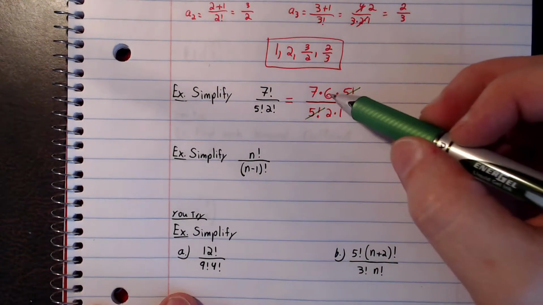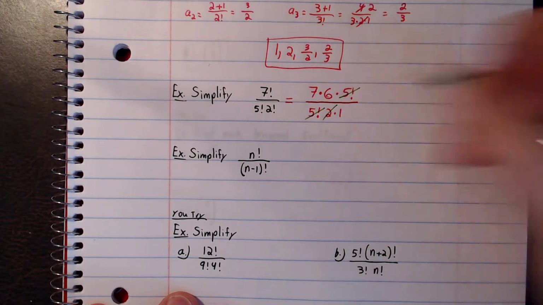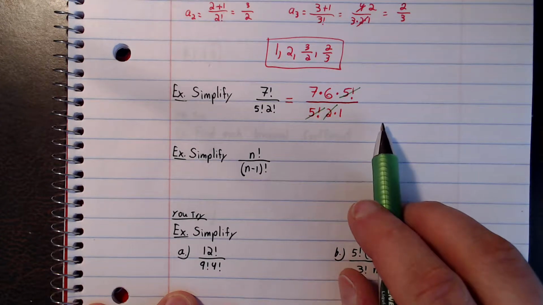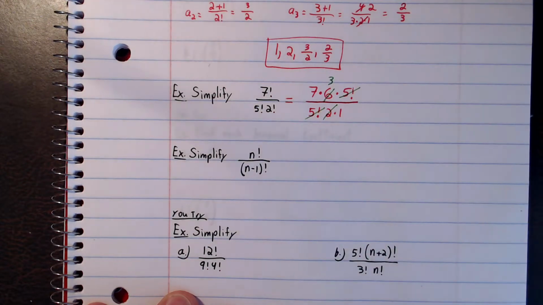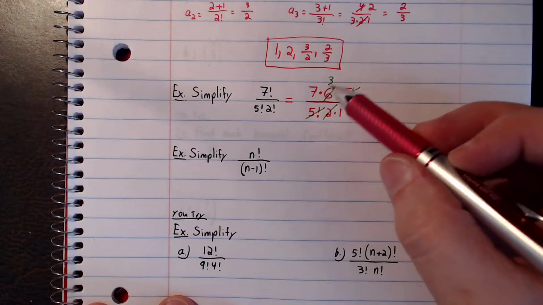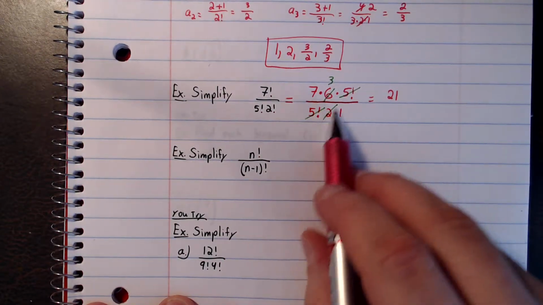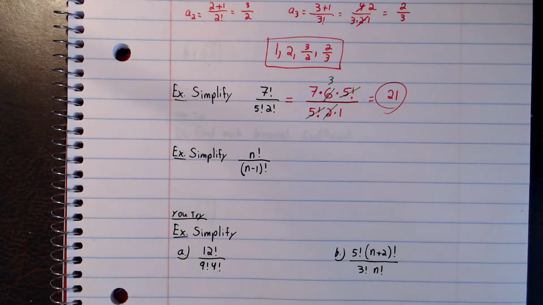Okay, then I can notice, for example, this 2 and this 6, I can start to reduce. That's also why I expanded my other value, my other factorial. So the 2 and the 6 will reduce. That becomes a 3. So what am I really left with here? I have 7 times 3, which is 21, and then I'm left with just 1 on bottom. So 21 is the answer here.